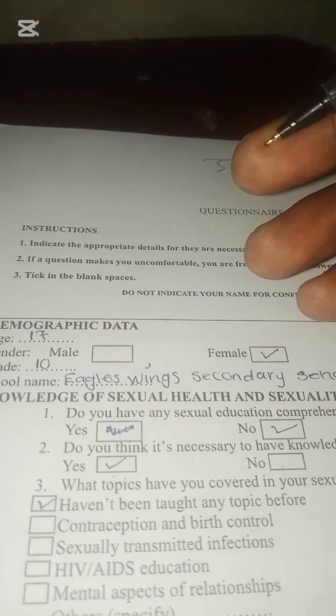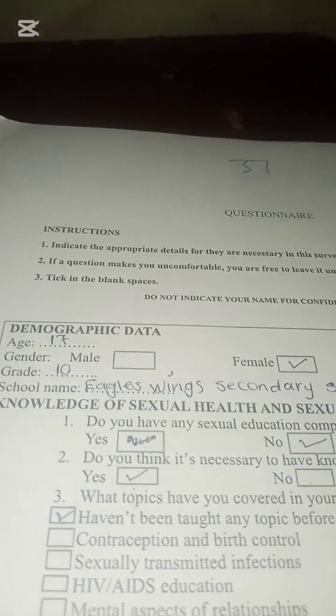You need to put an ID, a unique identification code for each questionnaire. In my case, you can see that this one is coded 37. I have already coded these. You need to code each questionnaire.